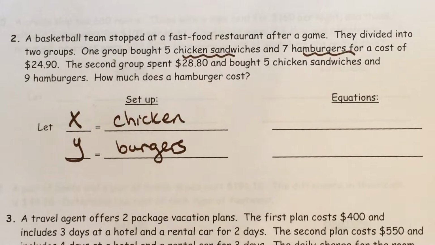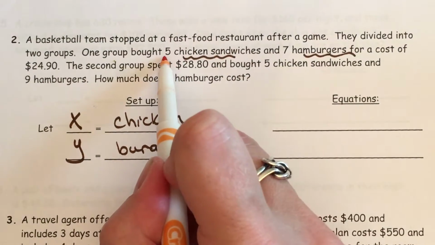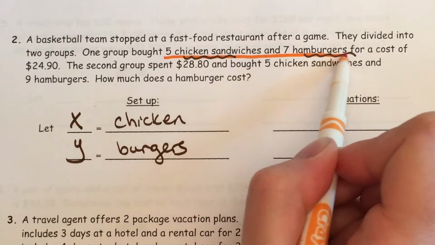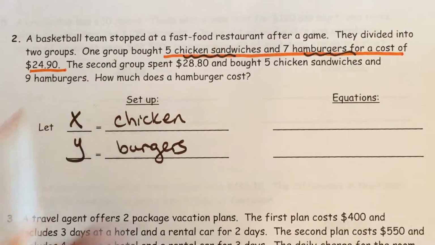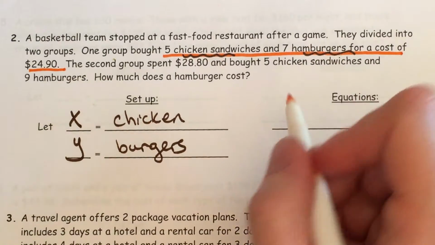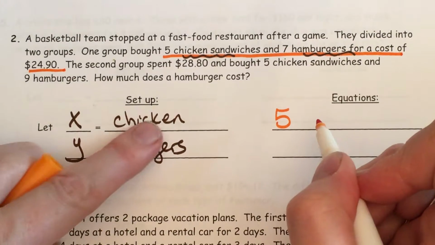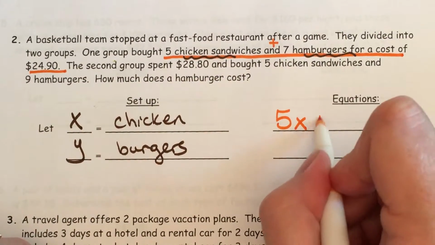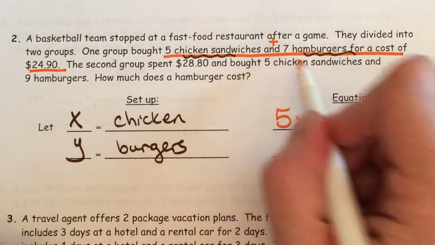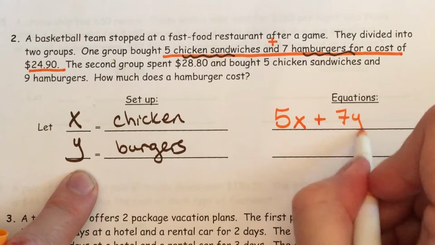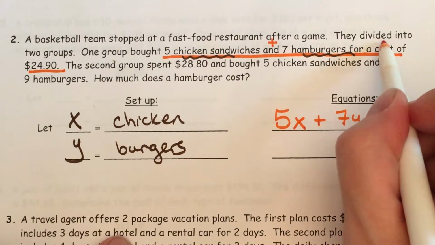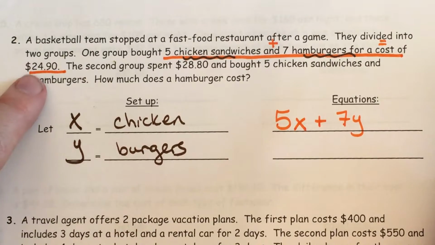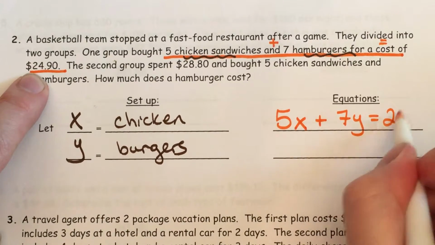So let's look at the first situation. 5 chickens, 7 burgers, $24.90. So 5 chickens, chicken is X. And still means plus. 7 burgers, burgers are Y. The cost is equal to $24.90.